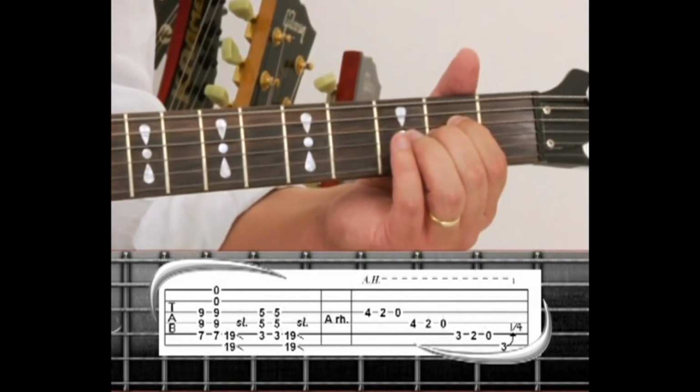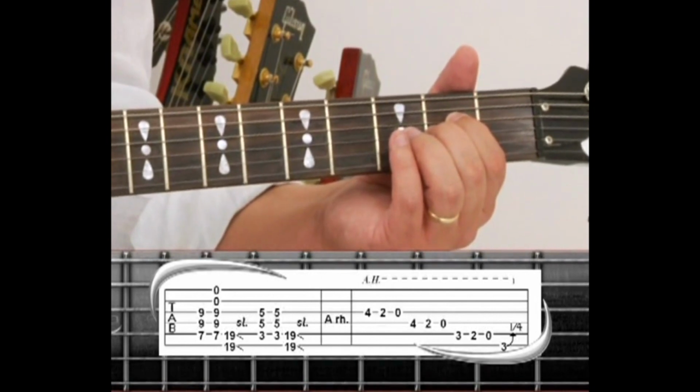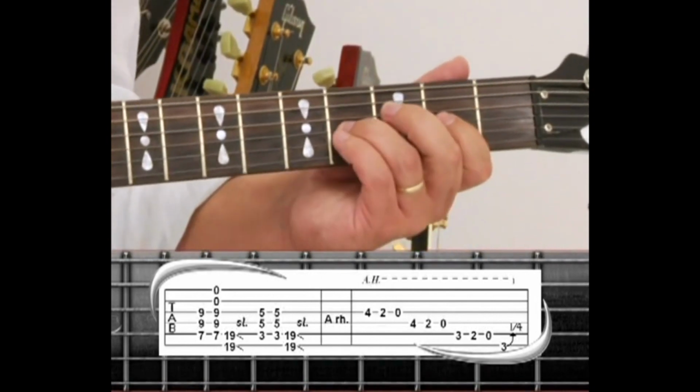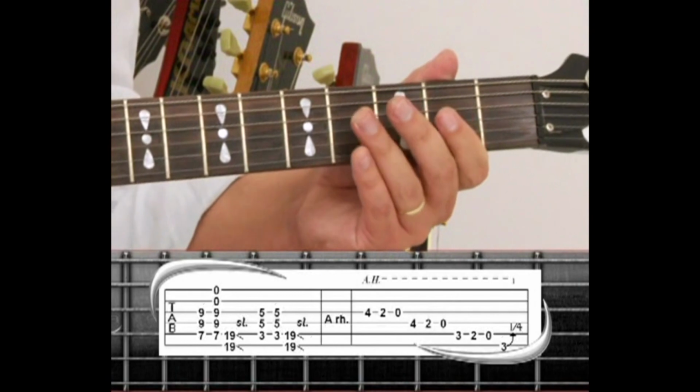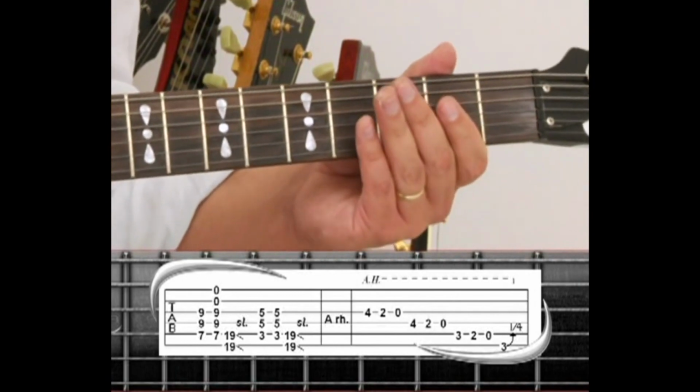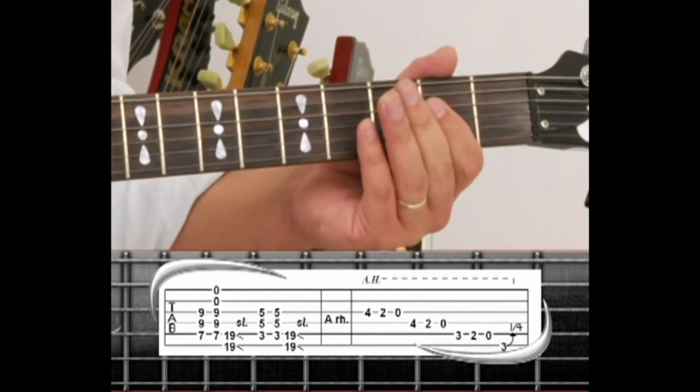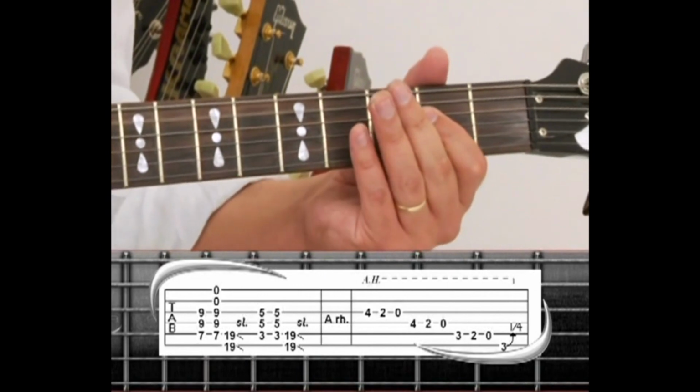and then a descending scale run with artificial harmonics on the 3rd string, 4, 2, open, 4th string, 4, 2, open, 5th string, 3, 2, open, to the 6th string 3 with a slight bend.